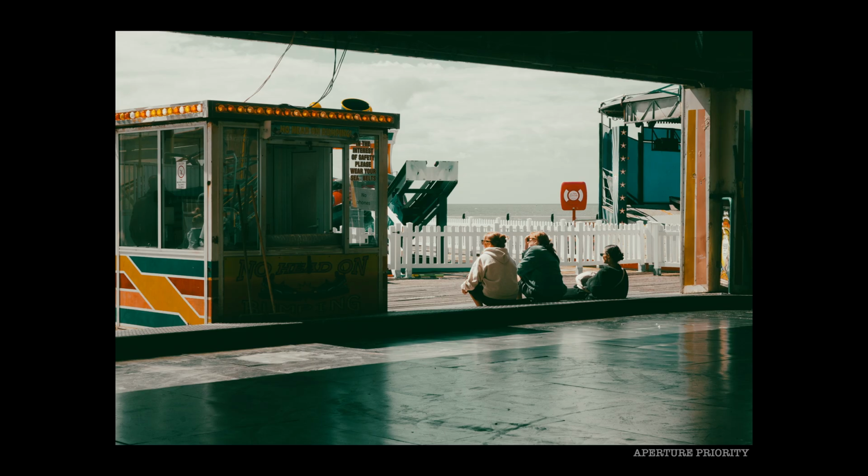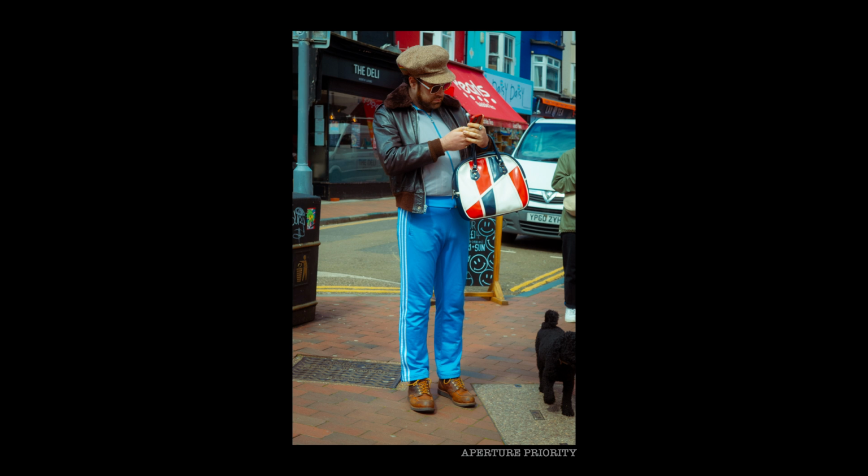I use Aperture Priority pretty much all the time these days, as I can set the aperture, use auto ISO with minimum shutter speed, and then I can just go out and forget about the settings, so I can just focus on capturing subjects and potential stories.